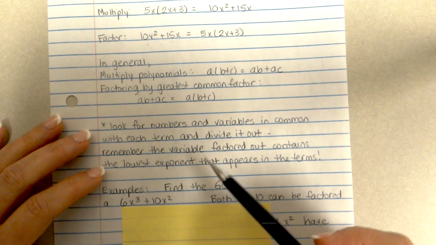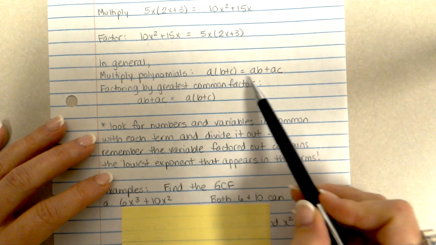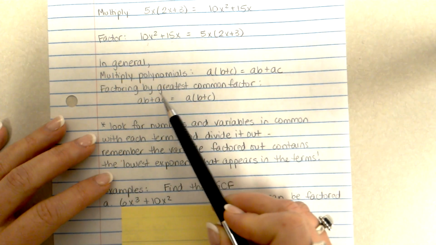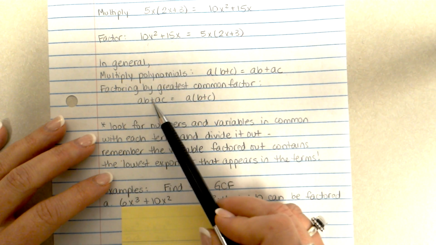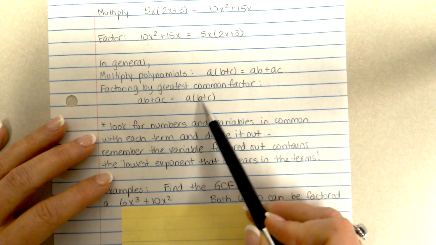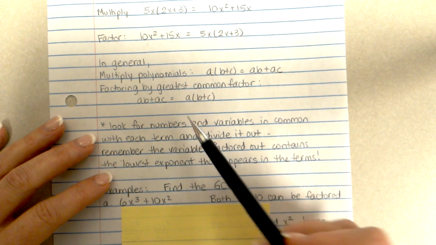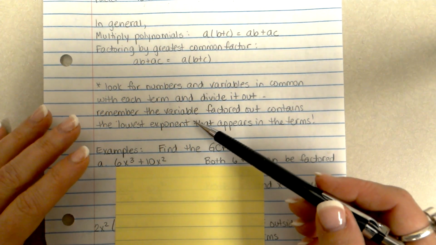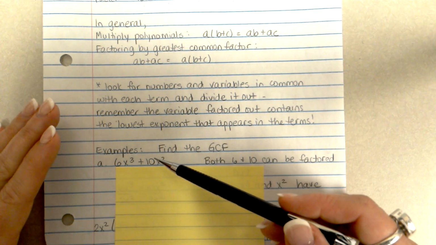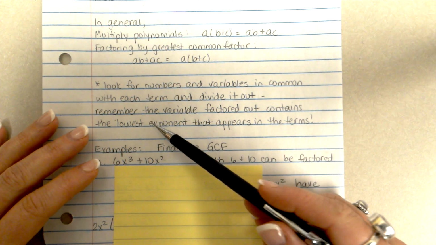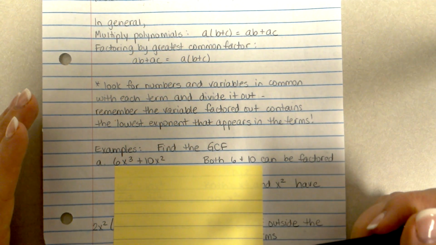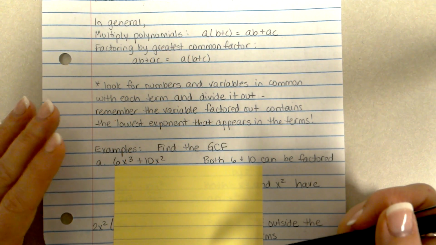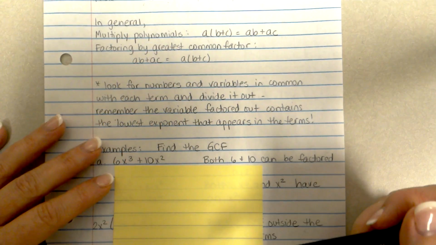So basically, when you're multiplying, it looks like this. You take something and you multiply it by each part. But when you're factoring, you're looking for a common part and you're pulling it back out and then multiplying it, but on the outside. So you look for numbers or variables or both that are in common with both terms, and you divide it out. And then remember that whatever variable you take out has to be the lowest exponent of that variable. So you can't take out more than what you have.